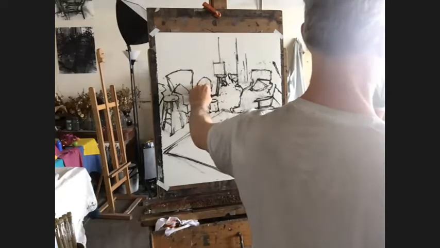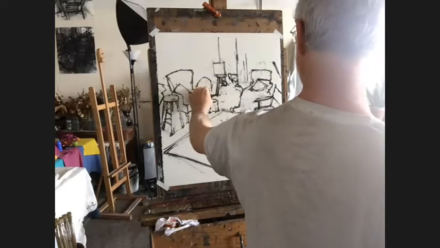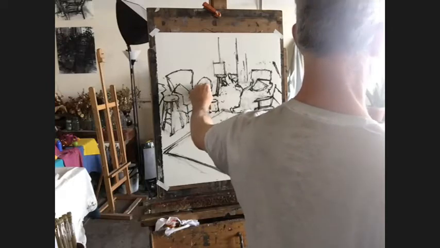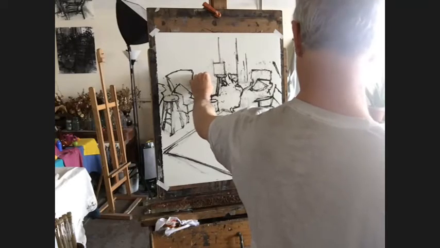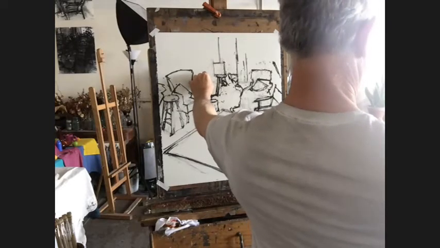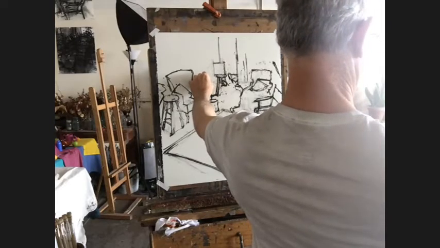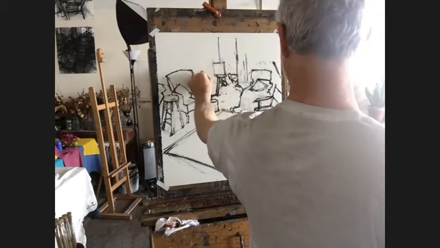Oh, where is it? Here, here. There we go. Here, can't really see it behind that plant. And it's taller than I was thinking. It's about there.